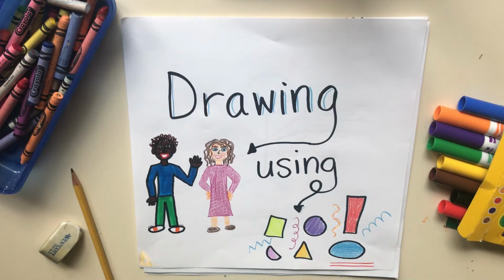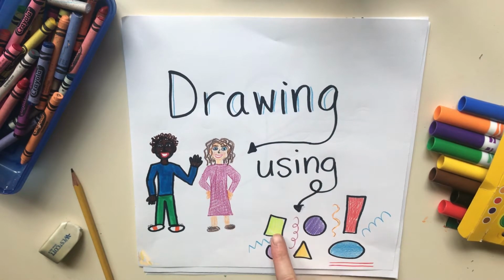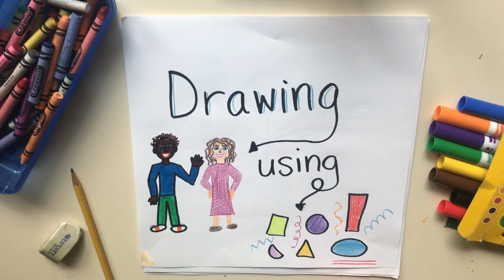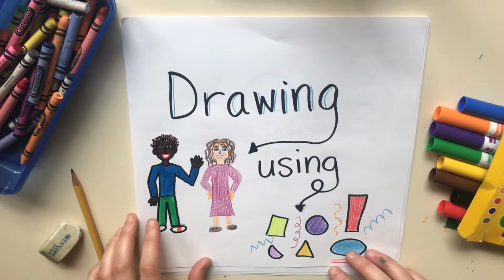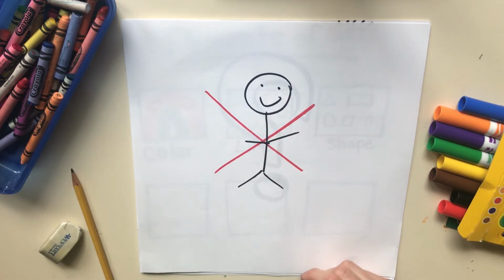Good artsy afternoon, everyone. Today we're going to be talking about drawing people using shapes and lines. We're going to be making people that look real, that look like the person that you're imagining in your head, because we are way too good of artists to be drawing people like this, to be making stick figures. So we're not doing those anymore.